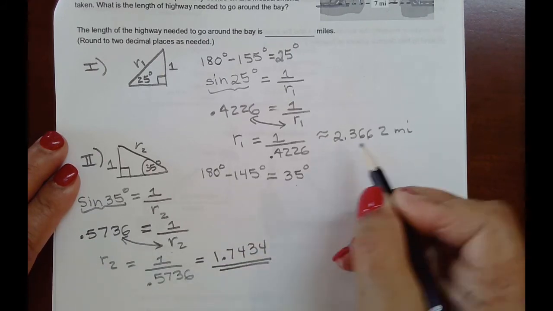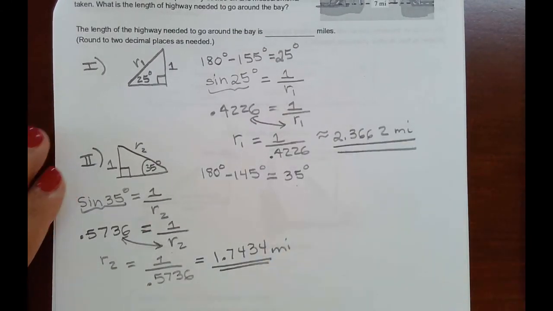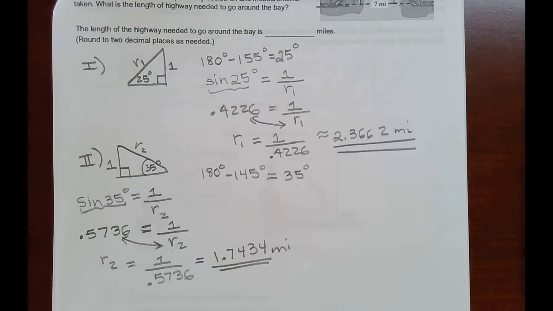Okay, so we have this, and then the other thing that we need to figure out is what is the top value. So if we're going to be able to find that top value, here's the thing.